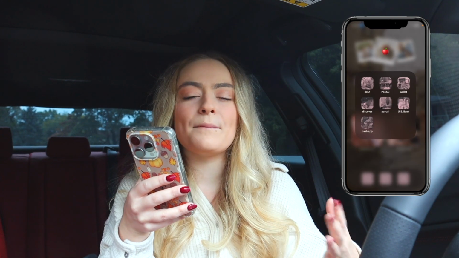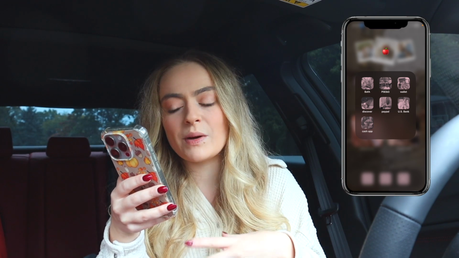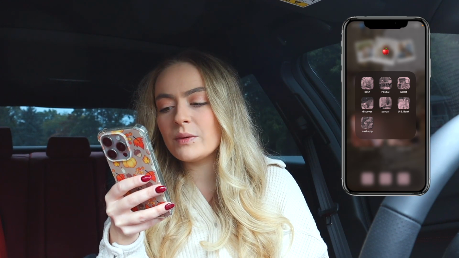Now moving on to my Apple folder. So this is all of my banking stuff. So I have Bank of America, PSE&G, which is there because when I lived in my apartment, I had to pay my electric and I didn't want to forget, so I put that there so I wouldn't forget. But now that I moved back home, I don't use PSE&G anymore, so I actually don't need that, so I could delete it. Then I have Wallet, Discover, PayPal, US Bank, and Cash App. So kind of just like banking stuff.